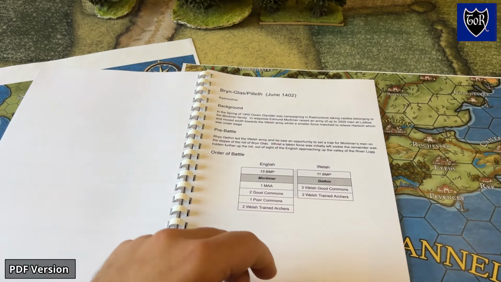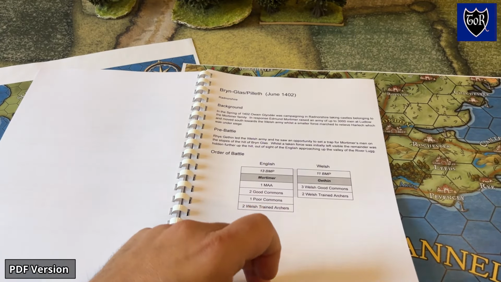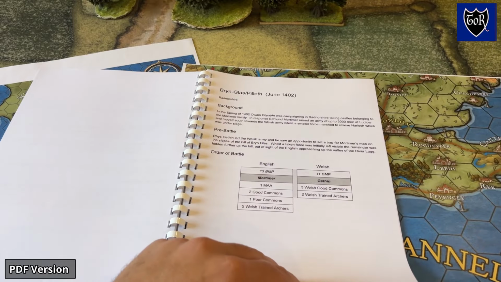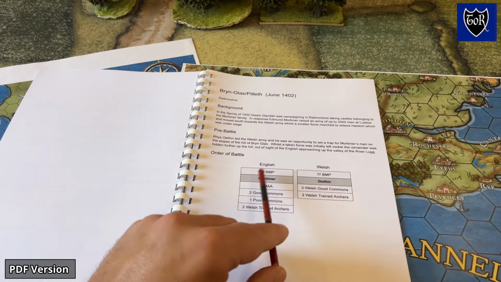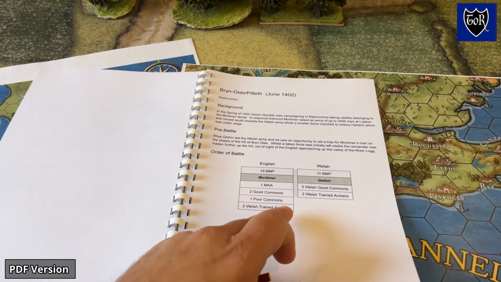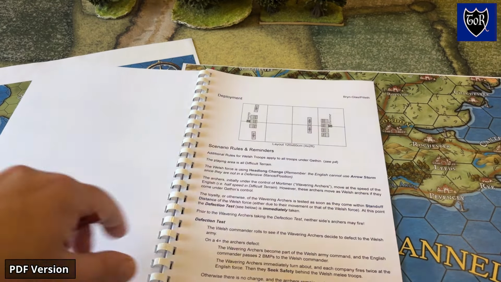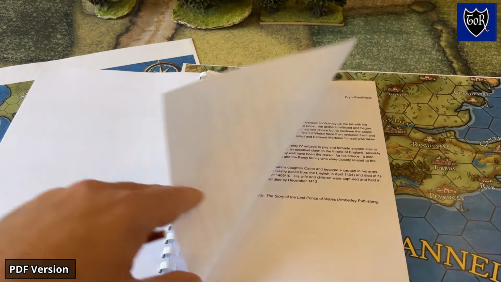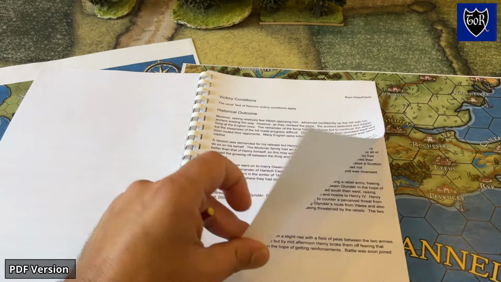Then you go again to Bryn Glas Pilith, another English-Welsh battle with the commander being Mortimer. Okay, we know Mortimer. And Gethin. 3 Welsh good common troops and 2 Welsh trained archers. Again, all the scenario rules and reminders and historical outcome.